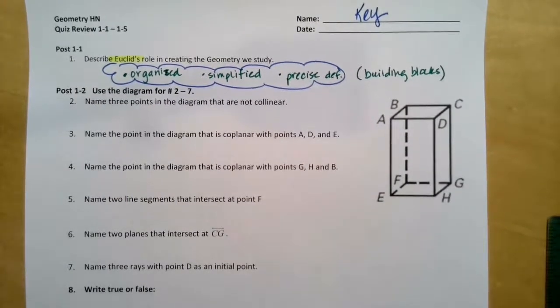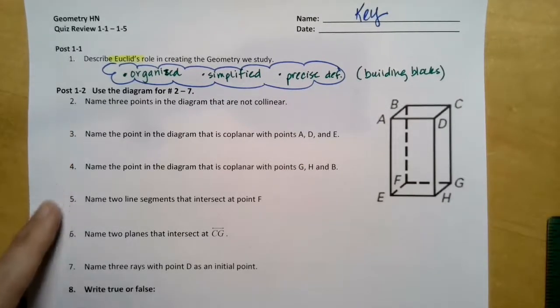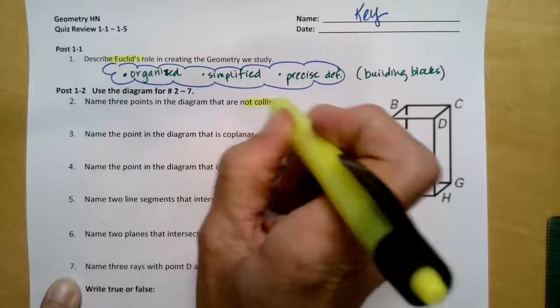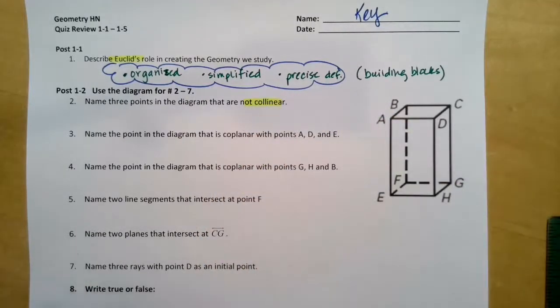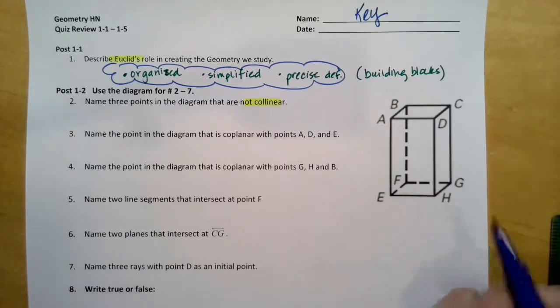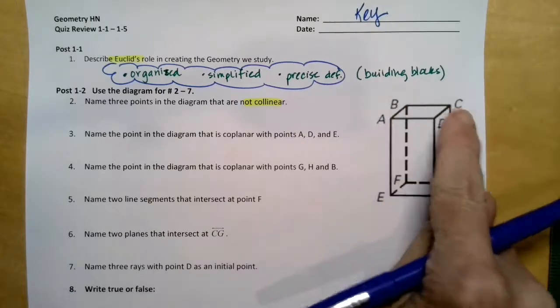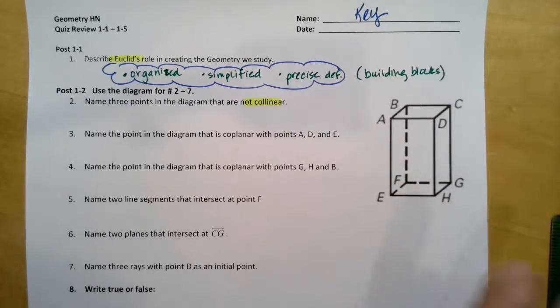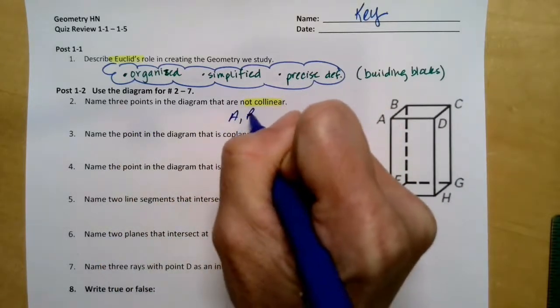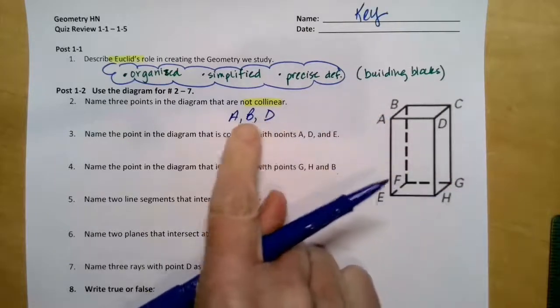Okay. So this diagram here talks about, for all the questions for 2 through 7. So when we talk about non-collinear points, we're talking about points that are not a part of the same line. Now there's more than one answer here. So anytime that you talk about any 3 points, you have a right answer because all of these line segments are made up of just 2 points. So if I talk about 3 points, A and B and D. Now here's what you have to have correct.